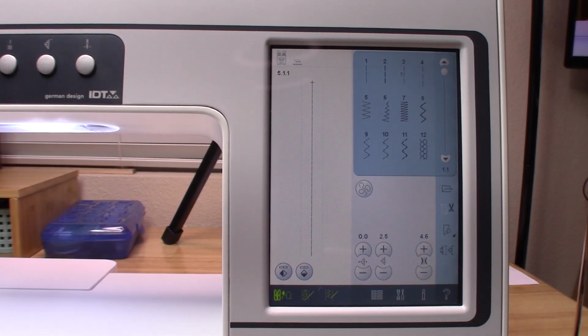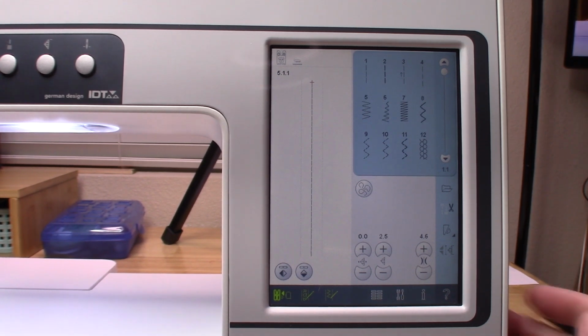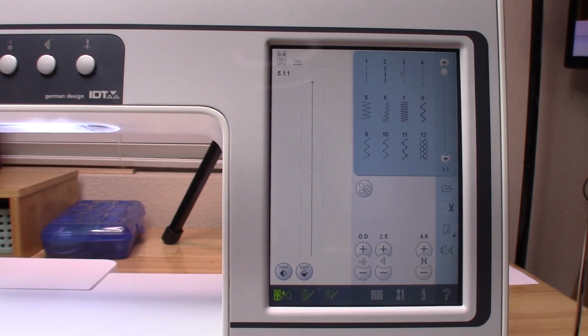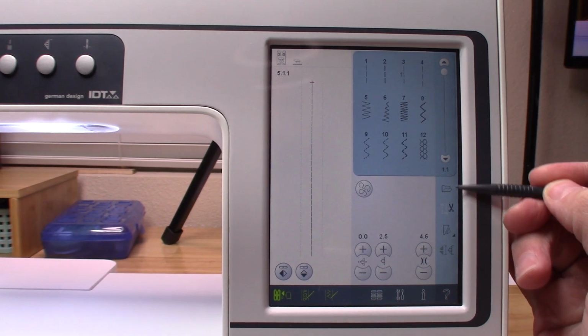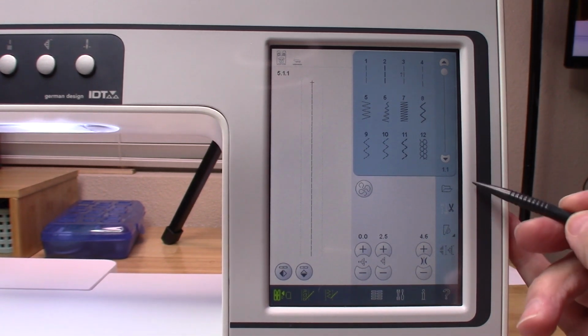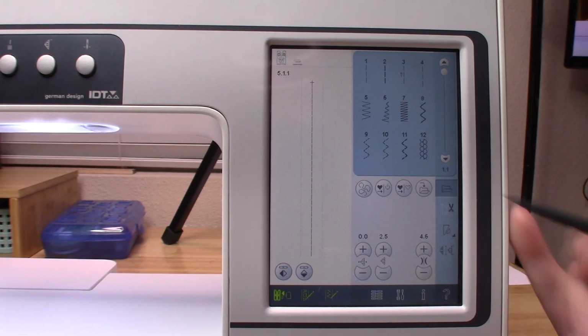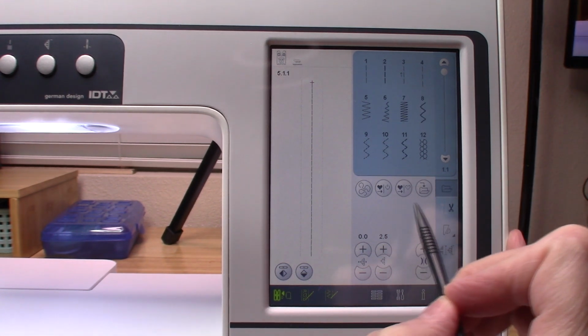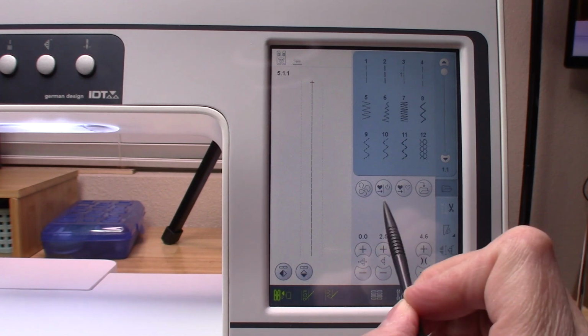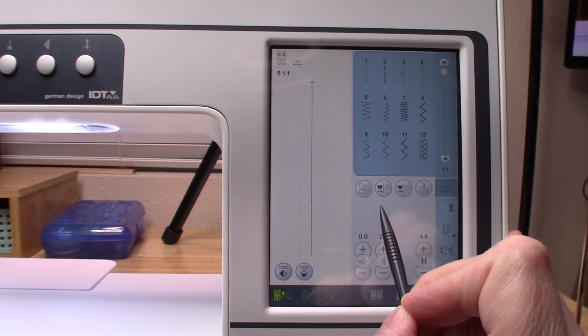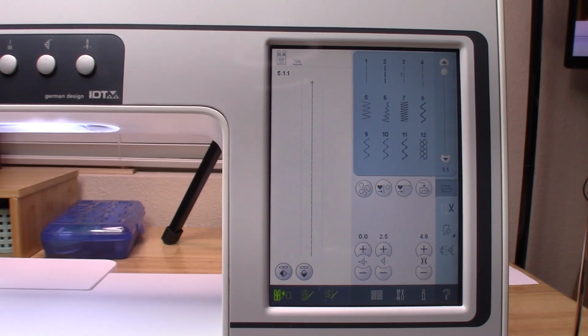Okay, so what we're going to do today is talk about how to save a personal default stitch, how to save a personal menu, and how to save personal files. And like I said, we do this right here on the options bar. We're going to hit the file, and it's going to bring up these three little icons right here. Our first one is going to let you save a personal default stitch.